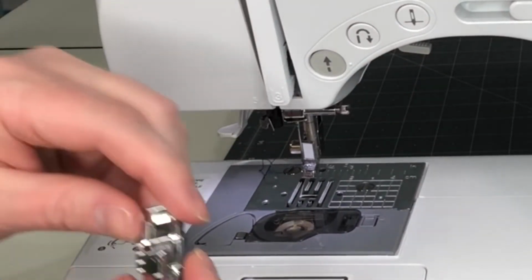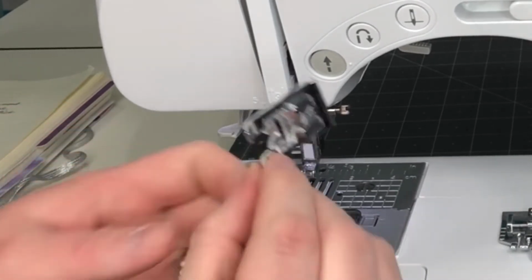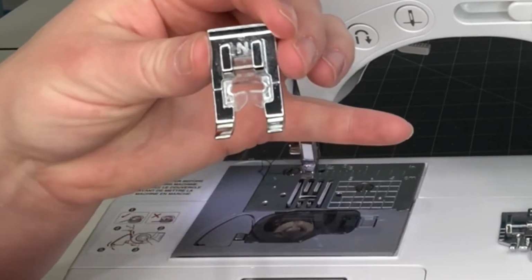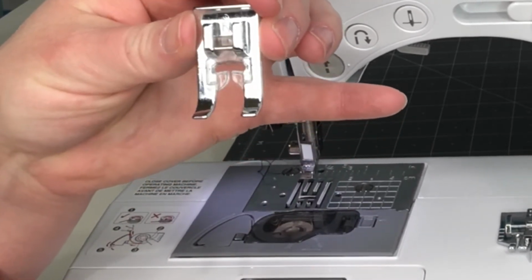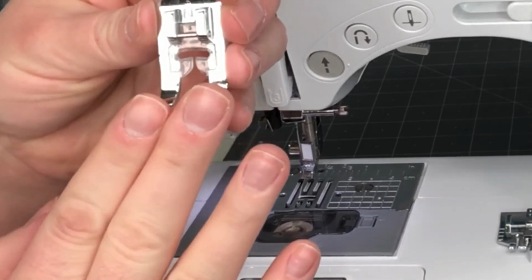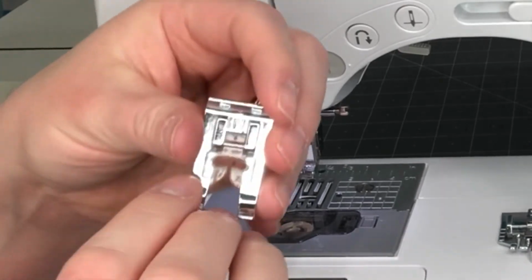There's several different kinds of feet. So this is your 1/4 inch foot. This is an N foot, and it's just a wide open foot, so you can do your zigzag stitch, pretty much anything. So this is your every purpose tool for a foot.